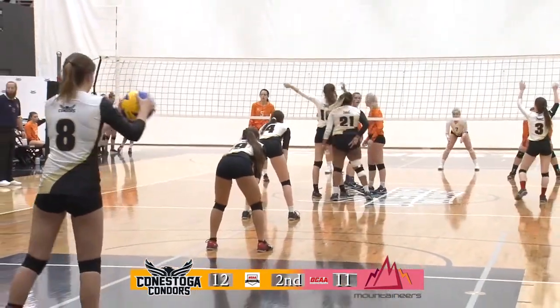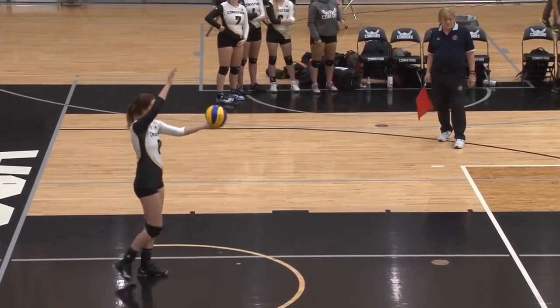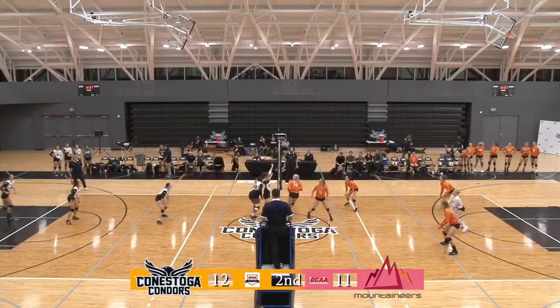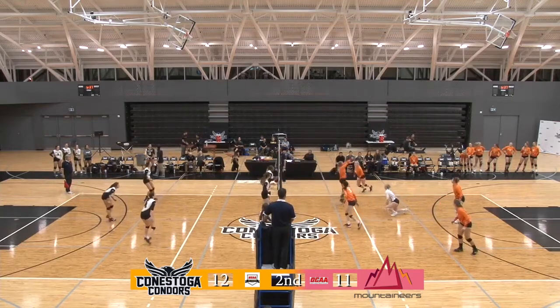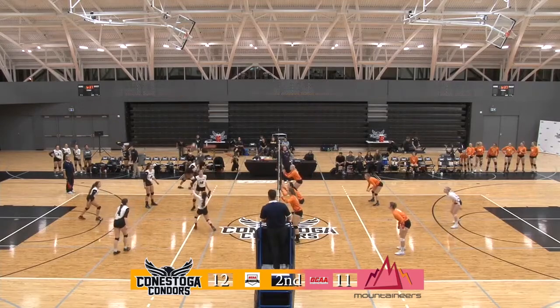Conestoga is really showing their want for this set. Definitely a lot more tension on the court, and you can really feel the communication and the passion.